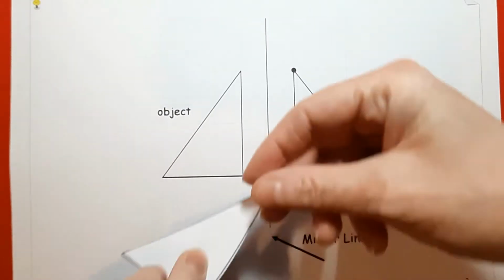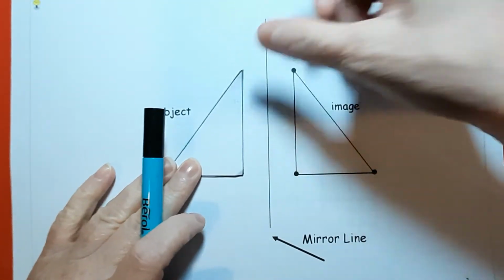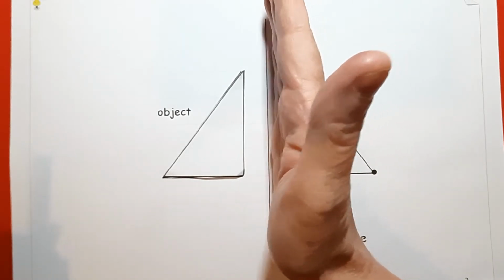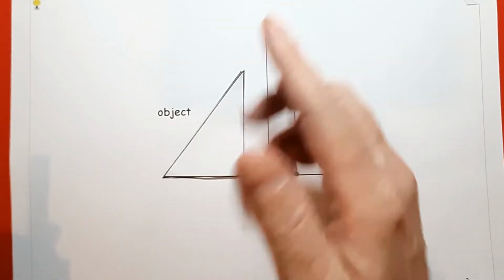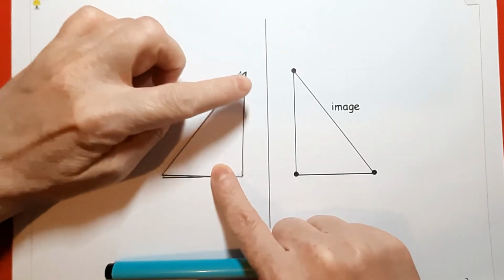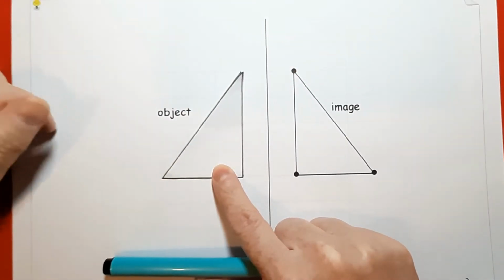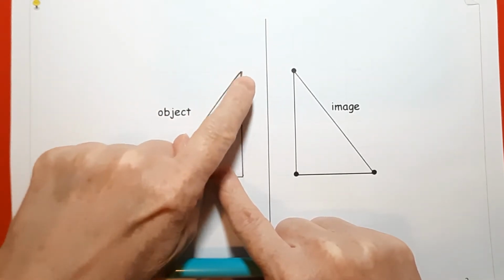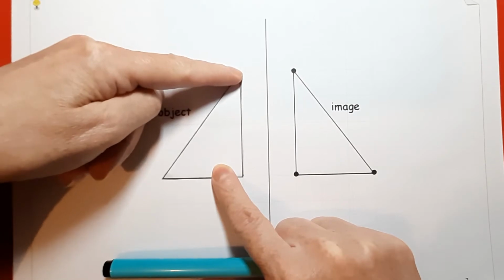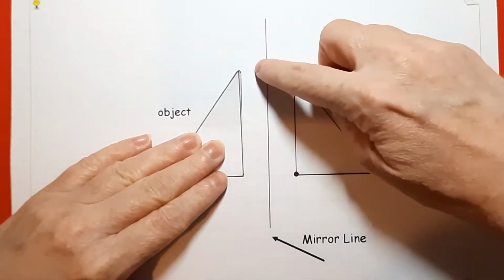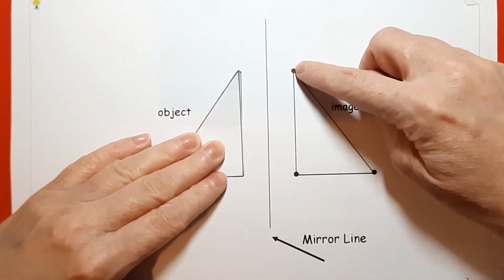So if I just put the object there, so if I placed a mirror on this mirror line, the reflective side facing the object, and then this is what I would see in the mirror. It's the image. We can see that the image is the same distance away from the mirror line as the original object. So if we look at just this vertex here, this corner here, it's 1 away from the mirror line, 1 in the original object, and with the image, it's also 1 away from the mirror line.